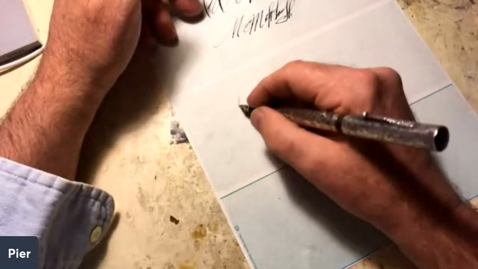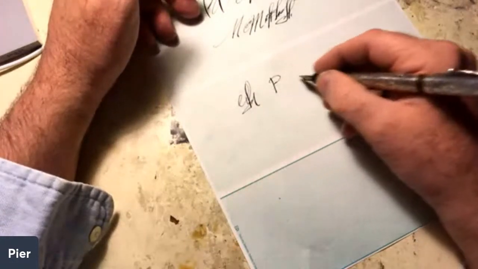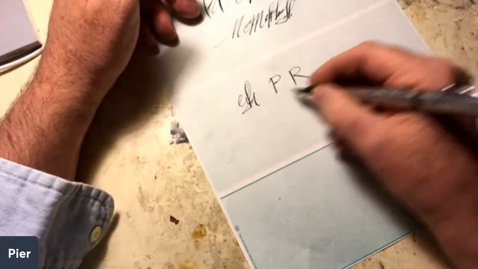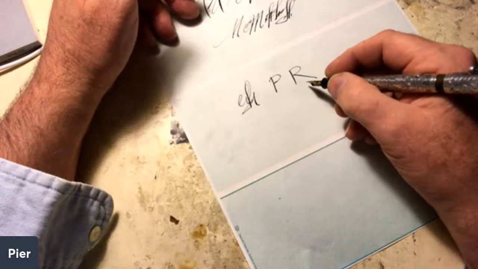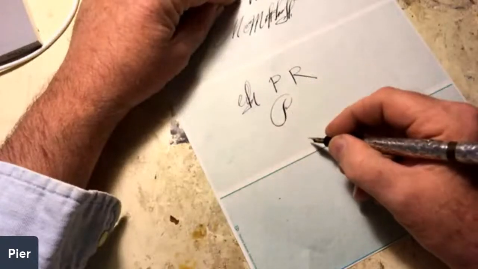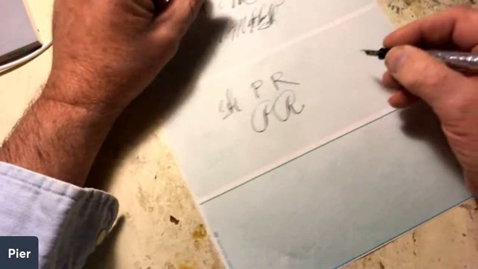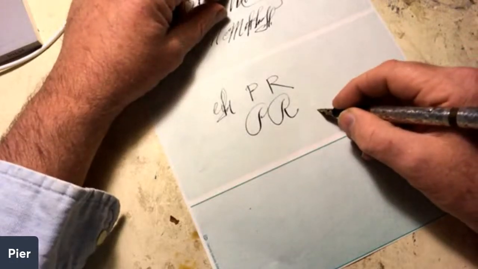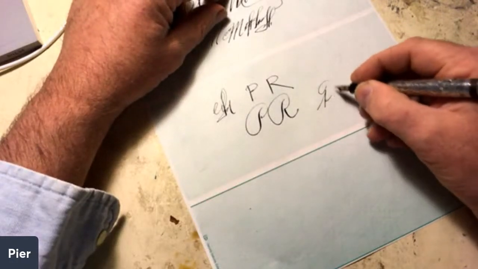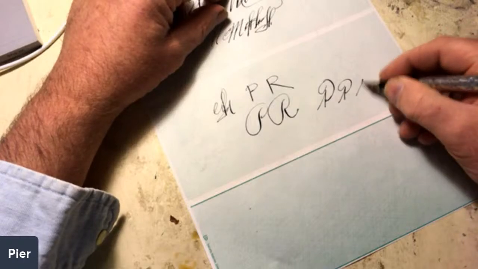So what I would say would be to be consistent. Let's say you have a P and an R. They're essentially the same letter form except for the addition of this thing. So if you make your P like this, you should make your R like that. Just adding the tail. If you make your P like this with 2 lines, 1, 2, make your R like that.